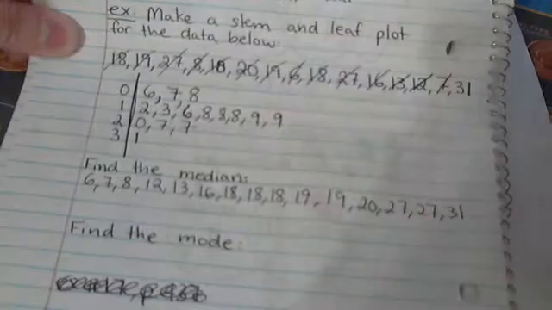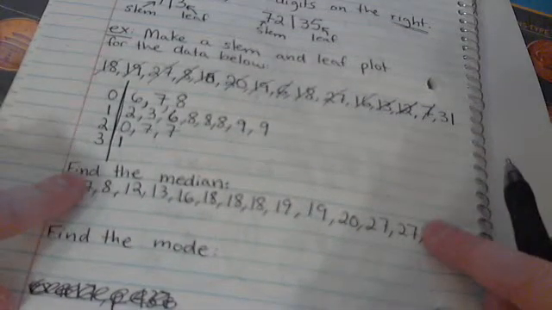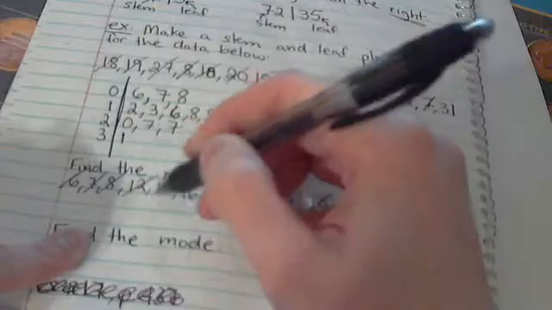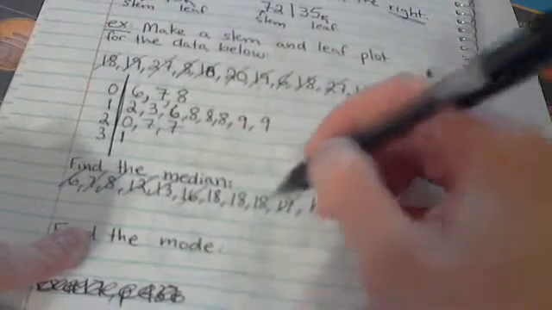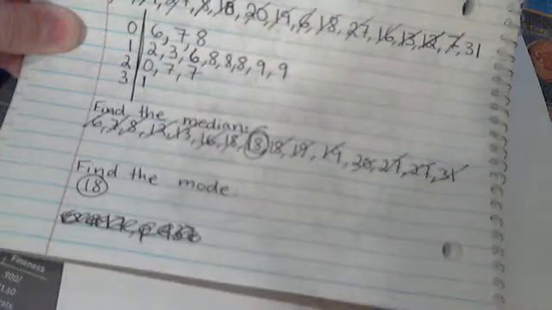Okay, so see how I ordered those so easily? Whenever you order them, though, don't forget you got to put those numbers in the front. All right, now let's figure out which one goes in the middle. Let me just cross out each one. Looks like 18 is the median. All right, and then the mode looks like it's 18 because that one occurs the most. And there we go.